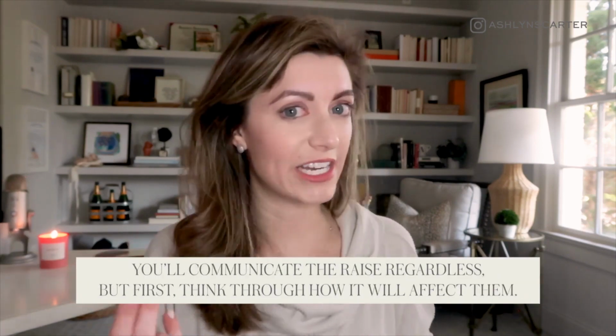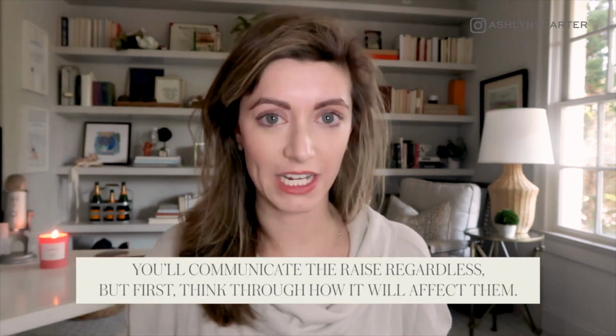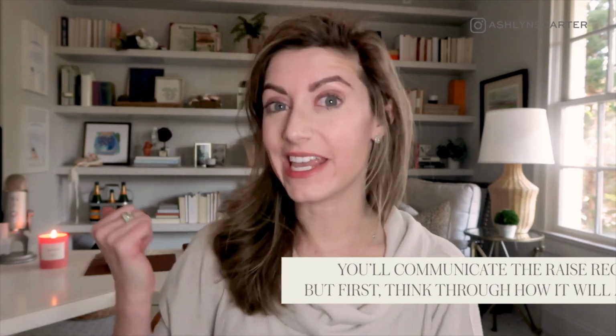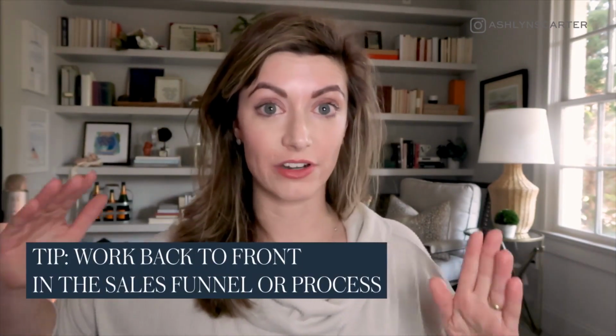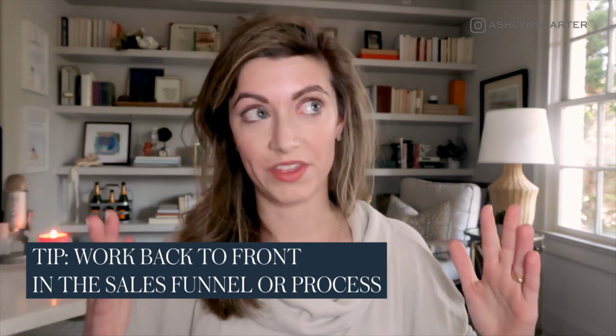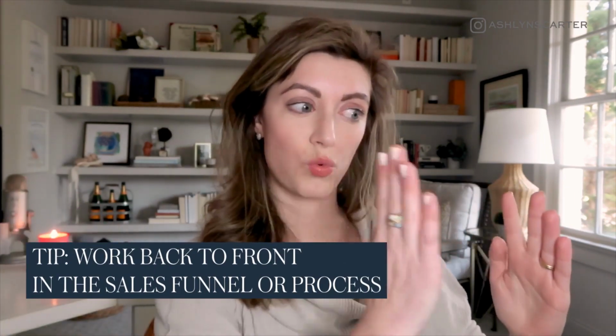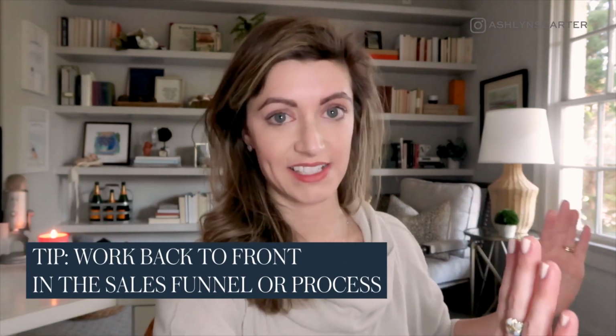Step two, you wanna consider, how is this price going to affect my customers or clients? If a candle that I love raises their prices 10%, I'm probably not really gonna notice, but my brand photographer upped her rates and I absolutely noticed. So you wanna consider that, and if you're a service provider, here's what you wanna do. The best way that I've done it over the years is start at the back of the funnel or the experience and work towards the first things that they see, like your website or that booking process.